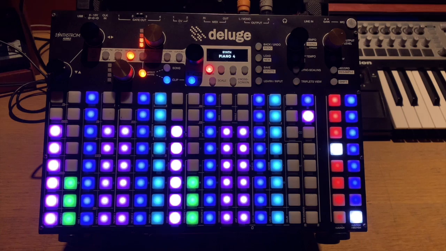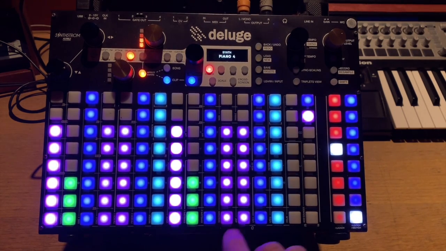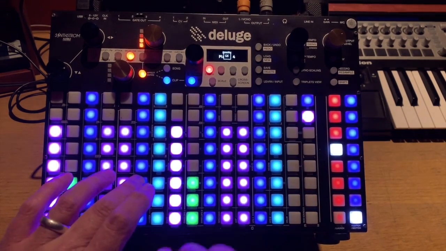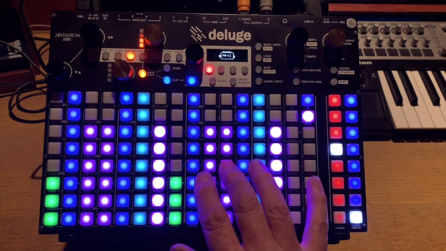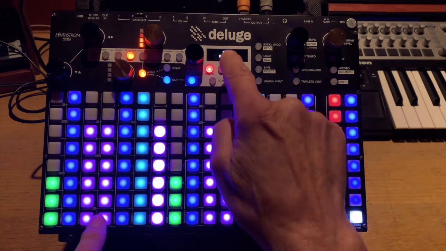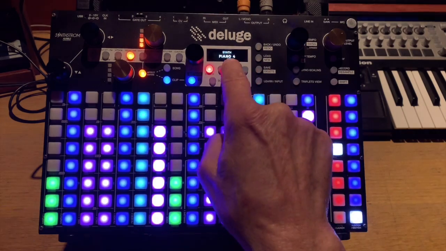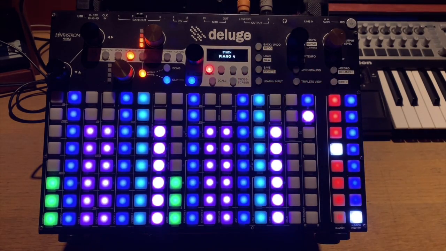And as we move higher, these are the notes of the B minor scale, but the relative chords. And as I move this way, we just go higher in octaves. Now it also tells you here what the chord is, whether it's a minor or a sus or a major or whatever. So that's one view of it.